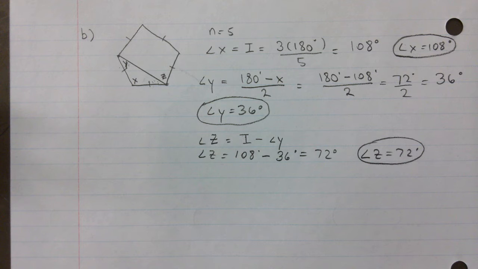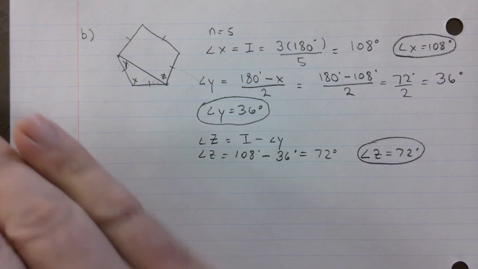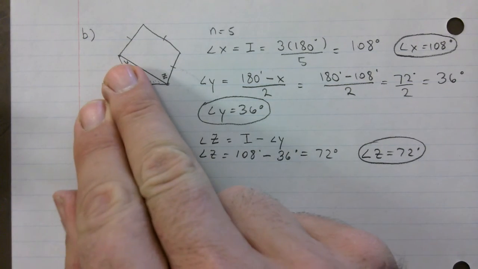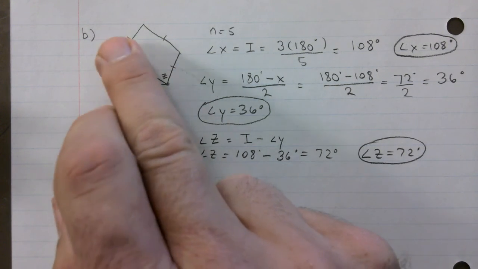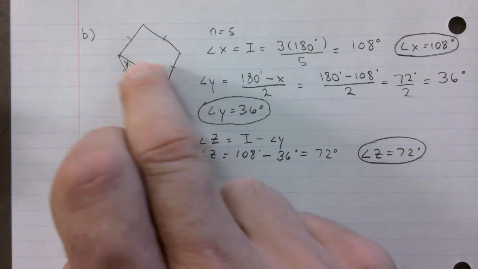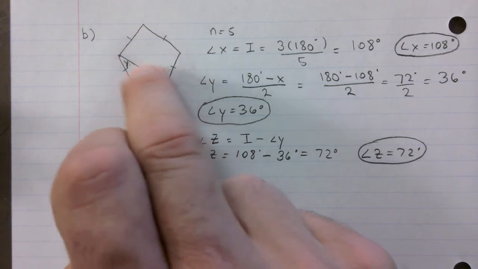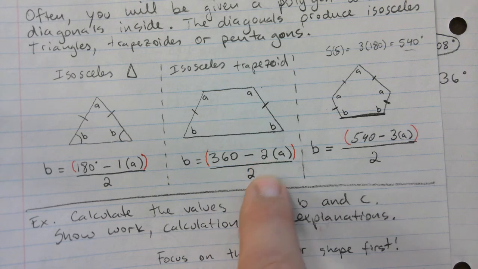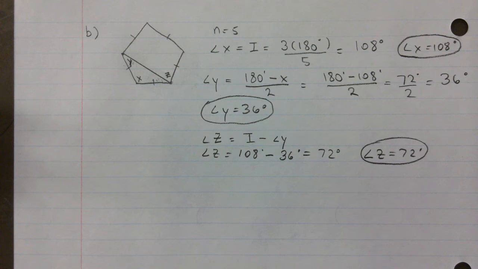But before I do that, I always like you to have the bigger picture. So let's say you would have focused in on, you would have cut this out here, and you would have focused on this trapezoid here. It's the four-sided, and you would have used this here, 360 minus 2a divided by 2. I'm not going to actually do that on the calculator.